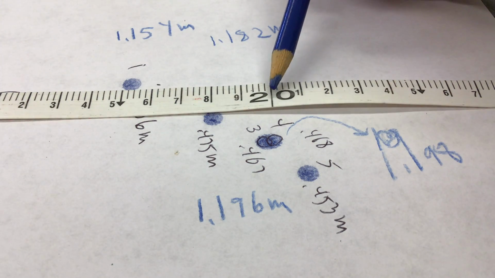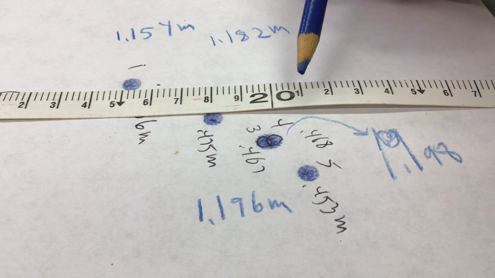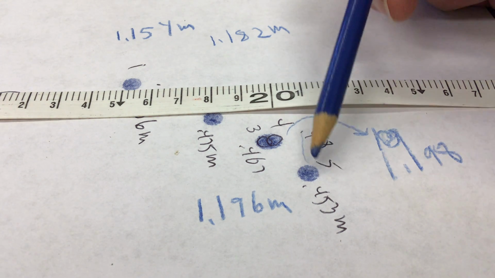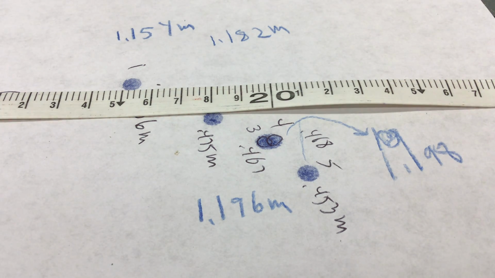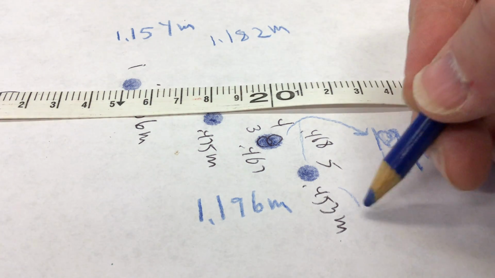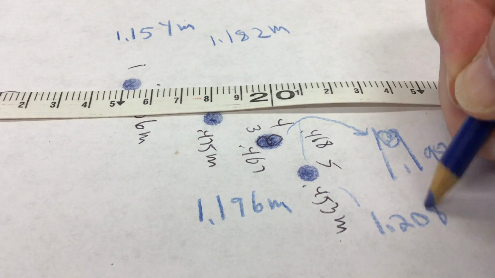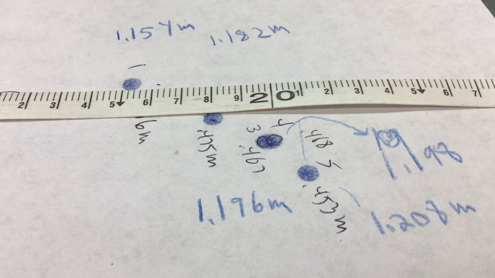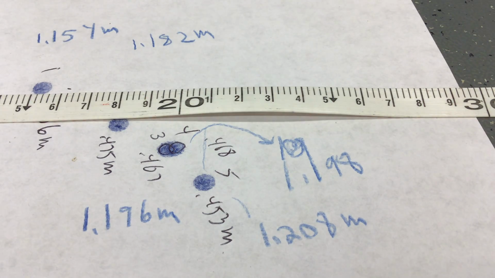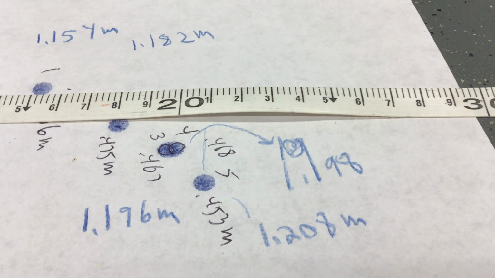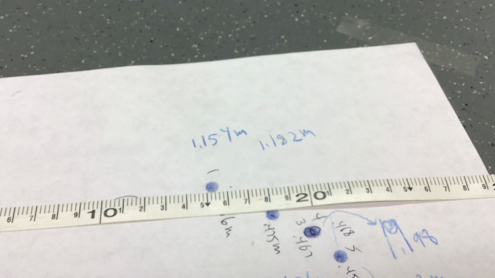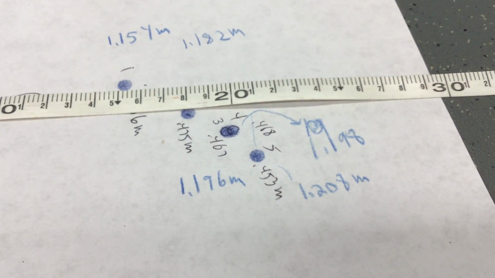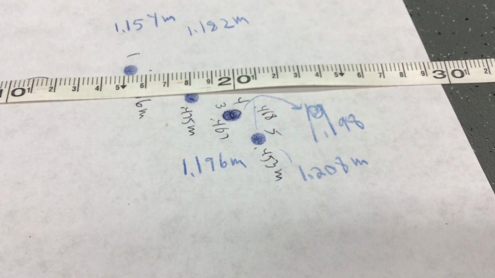It's less than 1.2, so don't put 1.9. It's a common mistake people make when reading off these things. Then I have 1.208 meters. This is not quite 1.21. Okay, so again, those are the x values: 1.154, 1.182, 1.196, 1.208, and 1.198.